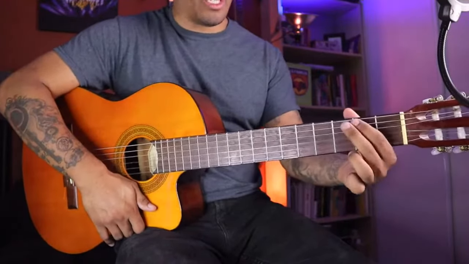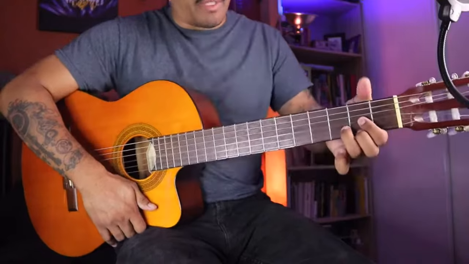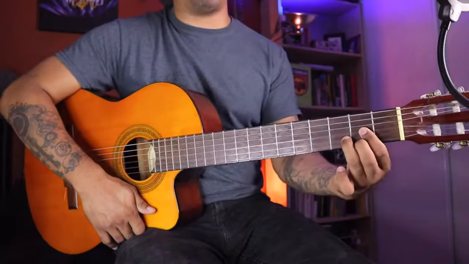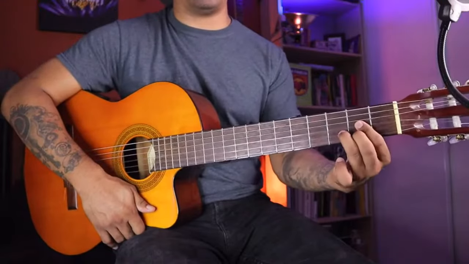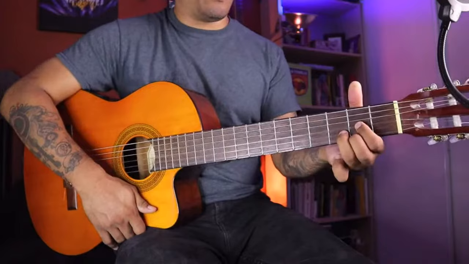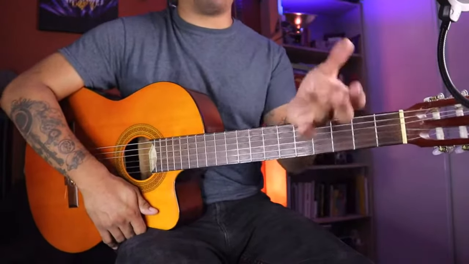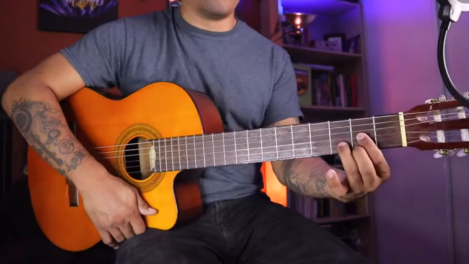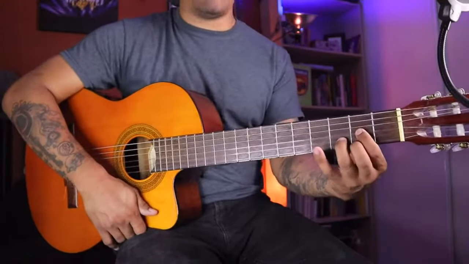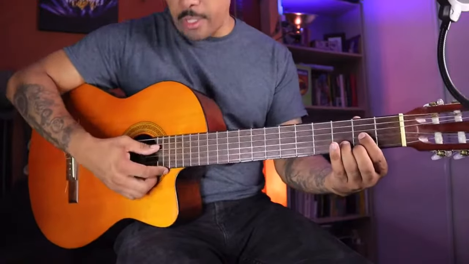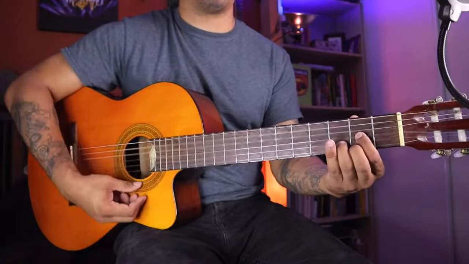But if I'm playing this note here and my thumb is way up here, that might make it uncomfortable. So I'm going to position my thumb where it could be back here, or it could be right here, right next to it. Remember, the job of the thumb is to help support your fingers. This is pressing back so that you can press down on these strings and be able to get a nice clean sound.